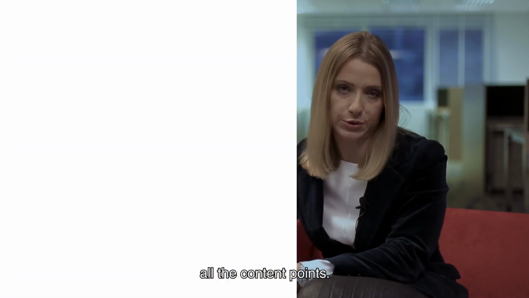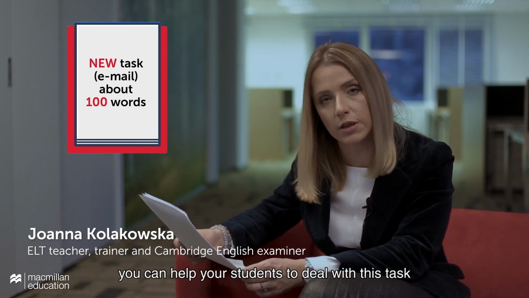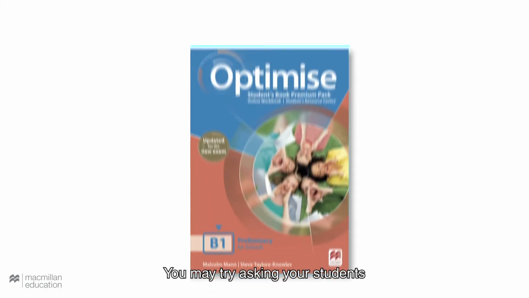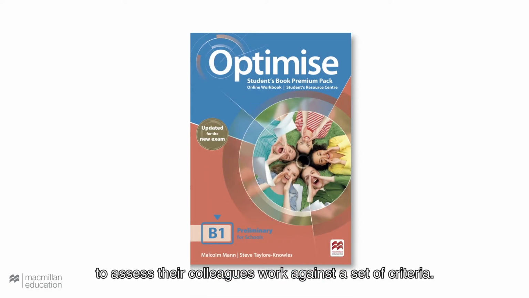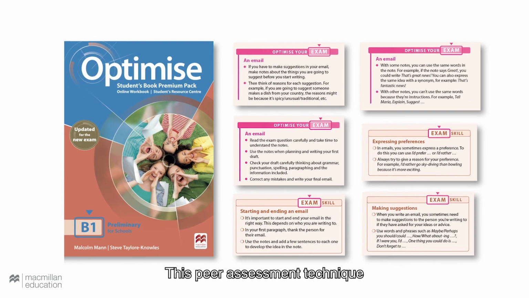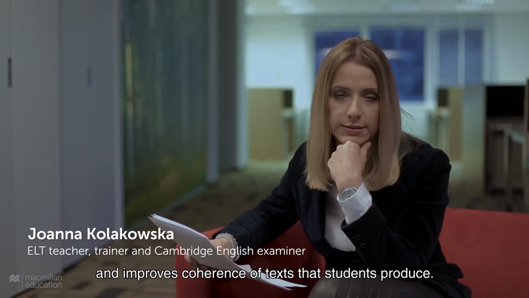all the content points. In your classroom, you can help your students to deal with this task by encouraging them to plan their writing. You may try asking your students to assess their colleagues' work against a set of criteria. This peer assessment technique helps to raise students' awareness of text organization and improves coherence of texts that students produce.